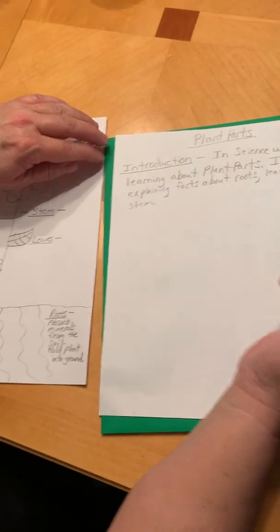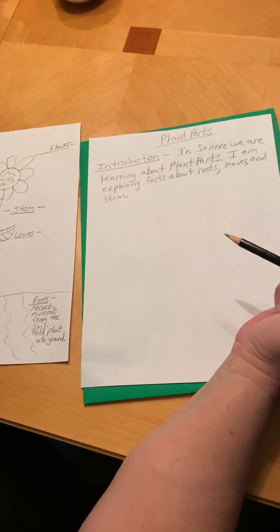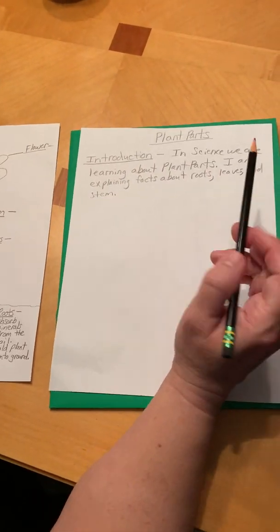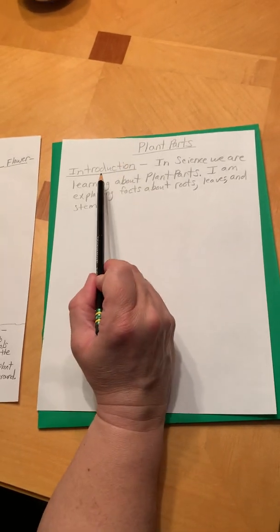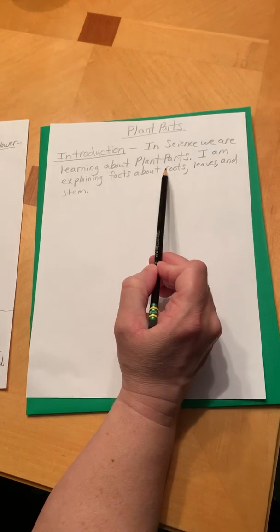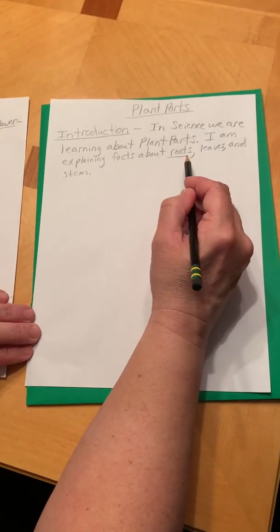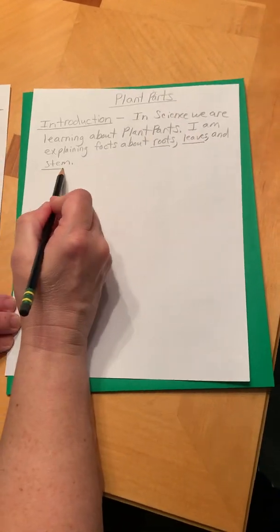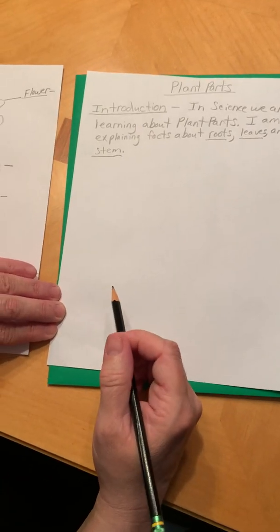And that would be a good introduction, and then you can move on to the next paragraph. So you always want to tell in your introduction, what are you talking about? And then name your 3 things that you're going to have in your paragraph.